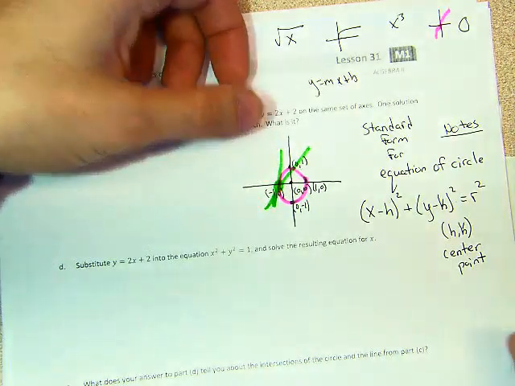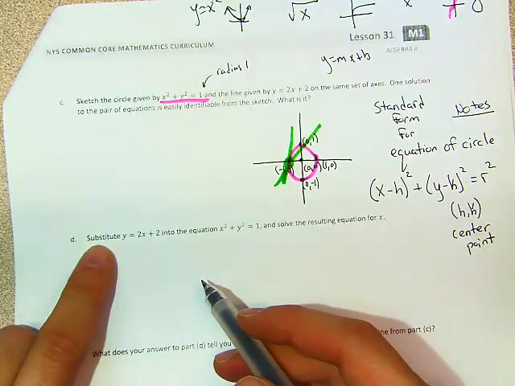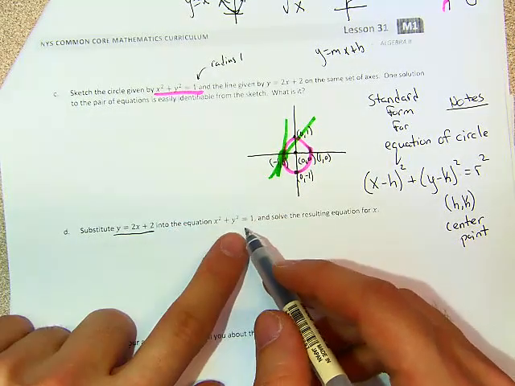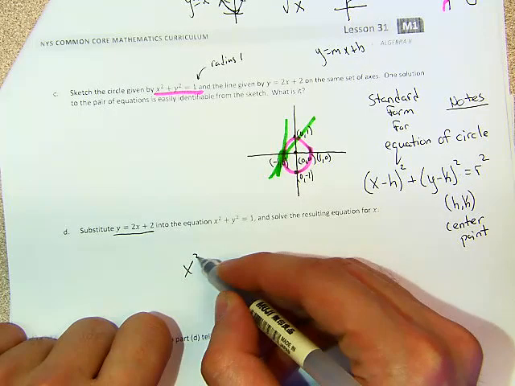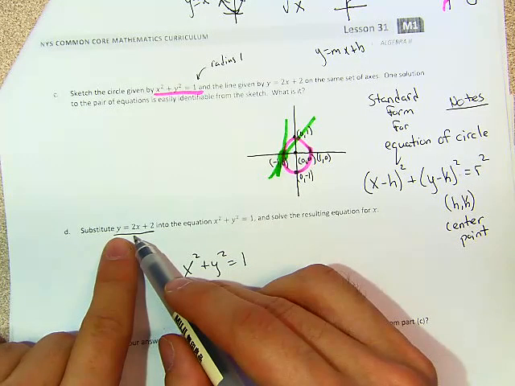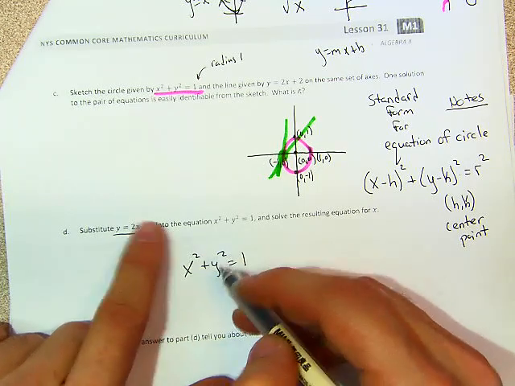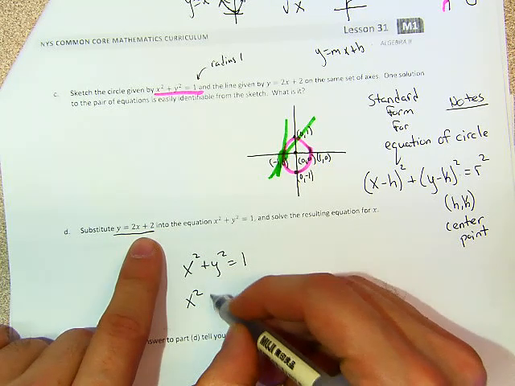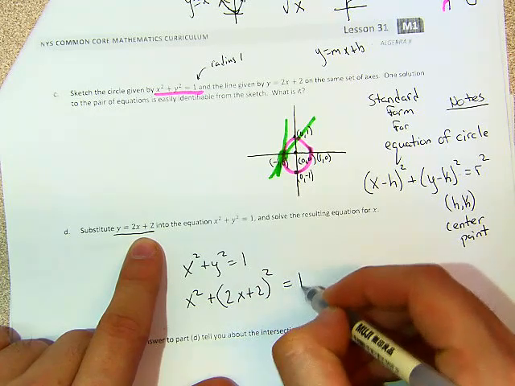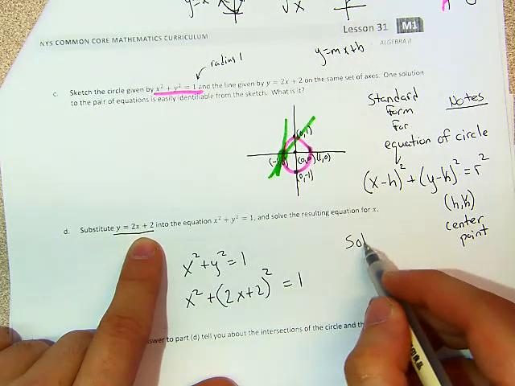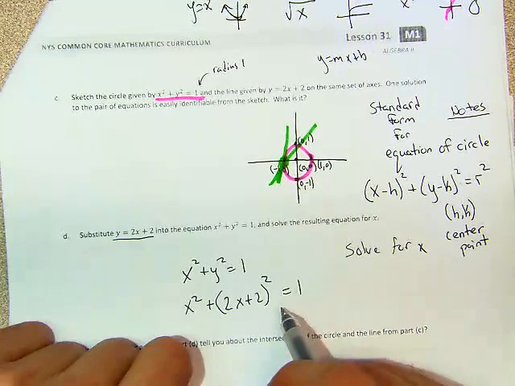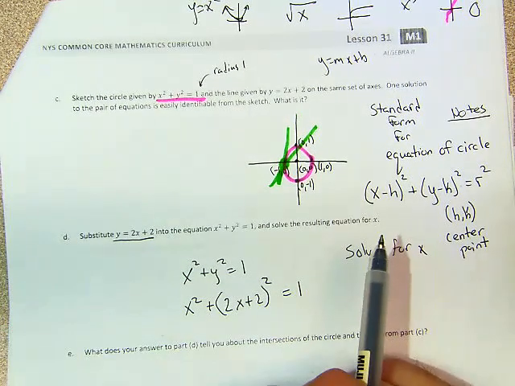Okay, now let's substitute y is equal to 2x plus 2 into this equation. So if I have x squared plus y squared equals 1, let's substitute y is equal to 2x plus 2 into this equation. So x squared plus (2x plus 2) squared equals 1. And now solve for x. Okay, that's what I want you to do for today, and then we'll talk about it in class. Okay, see you.